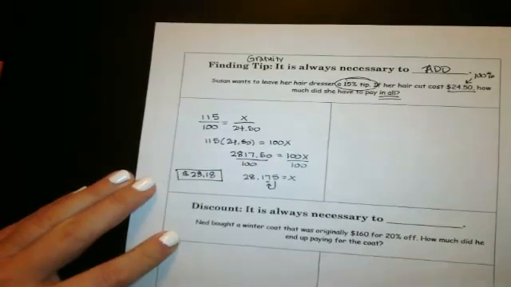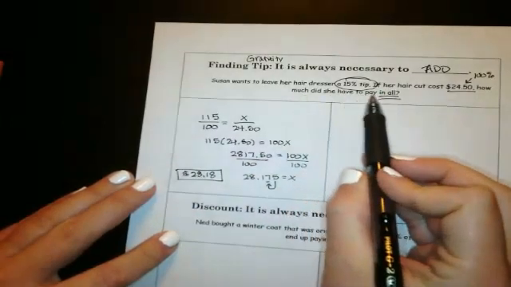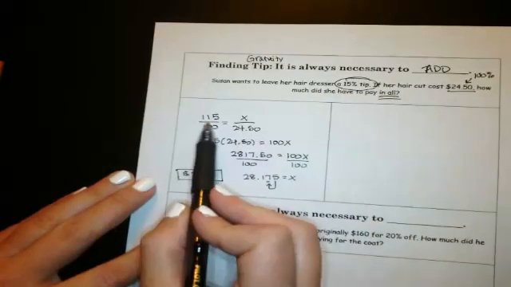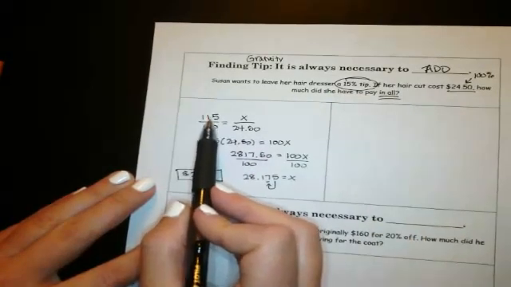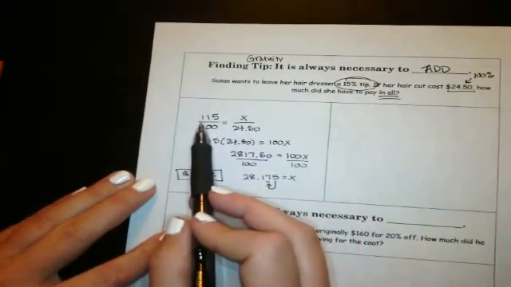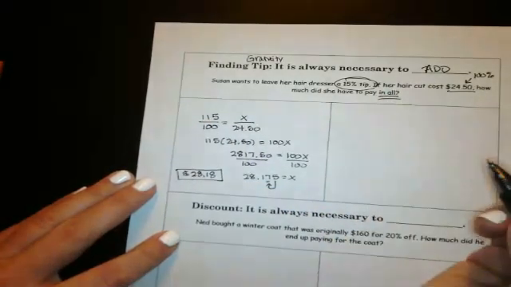$28.18. Now, FYI, if the problem said, how much does she have to tip her? How much is she going to leave for a tip? Then you wouldn't do 115 here. You would only do 15 here, because then you would just be solving for the 15%. So keep that in mind, okay? It's so important to pay attention to what the actual question is.